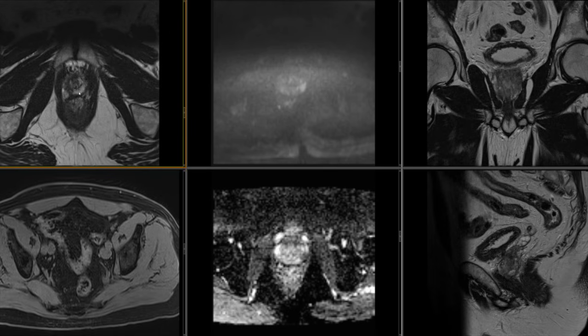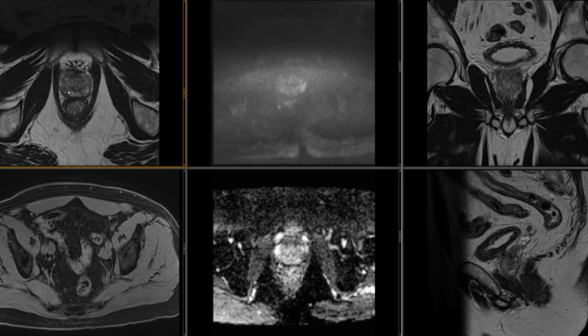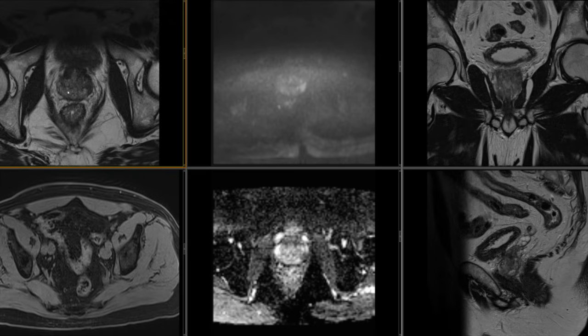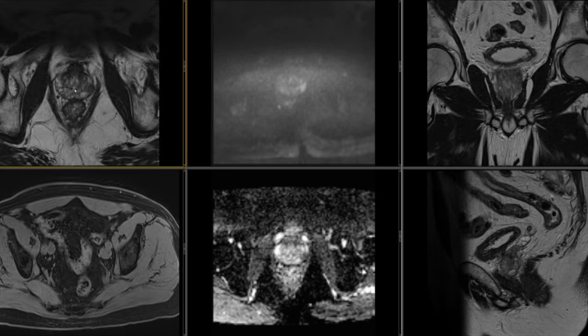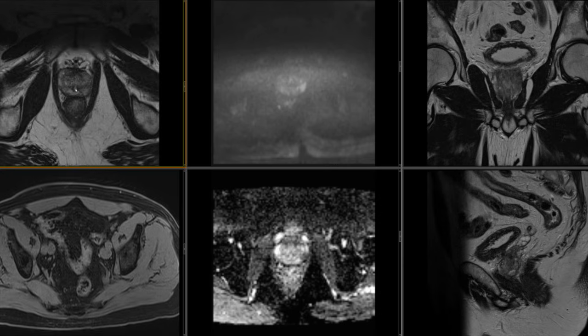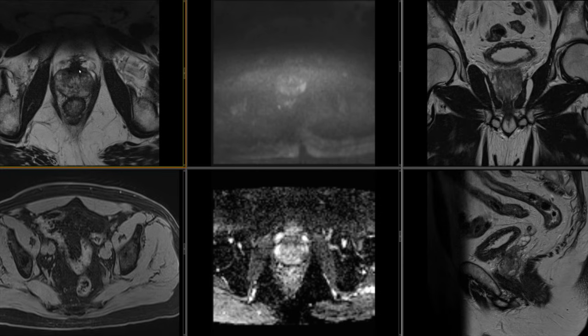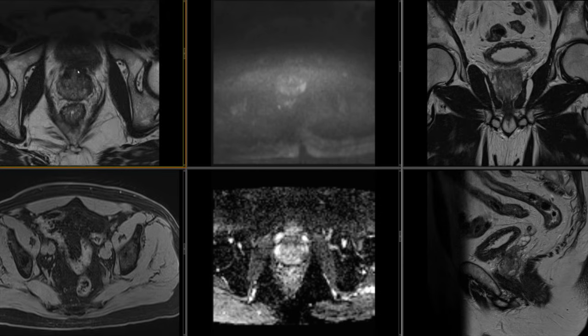And you may also notice that there is something here as well. But again, the T2 weighted sequence is not the primary sequence in the PZ. I'm just looking at the anatomy first and looking for anything that I see that's obvious. You can see the anterior fibromuscular stroma nicely here.